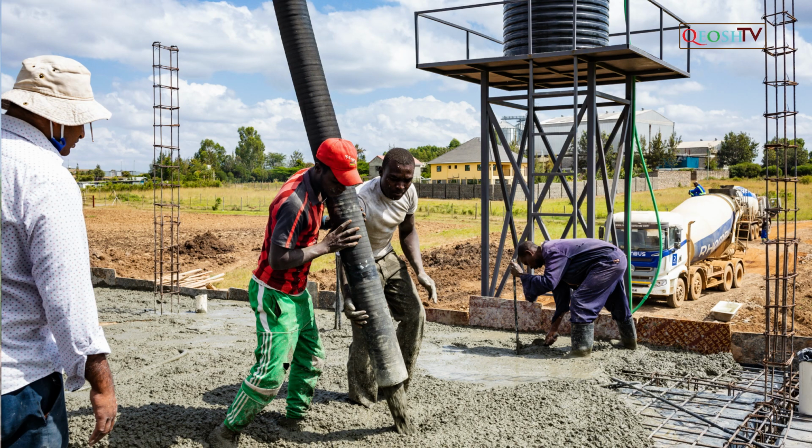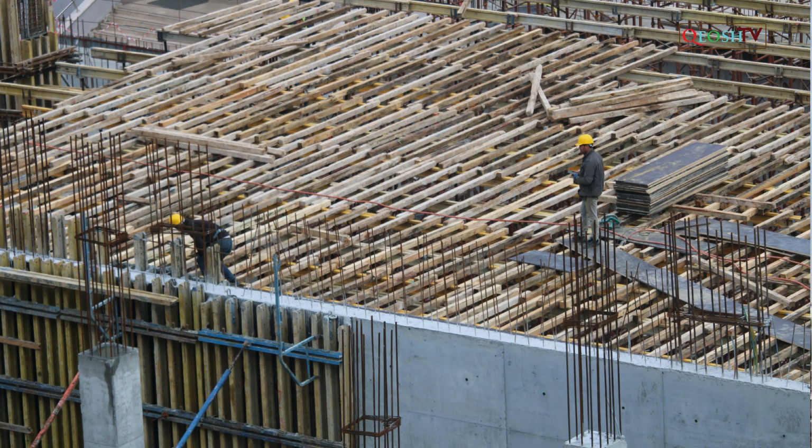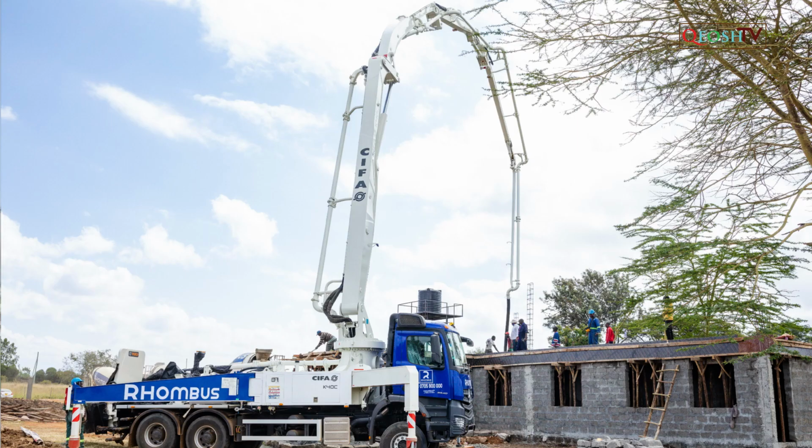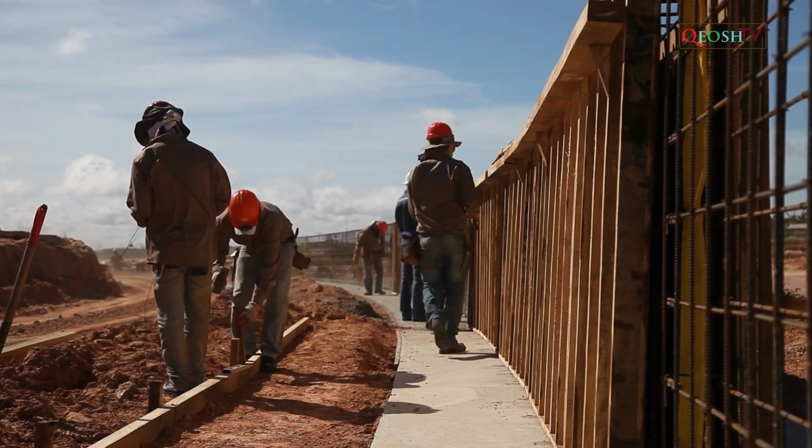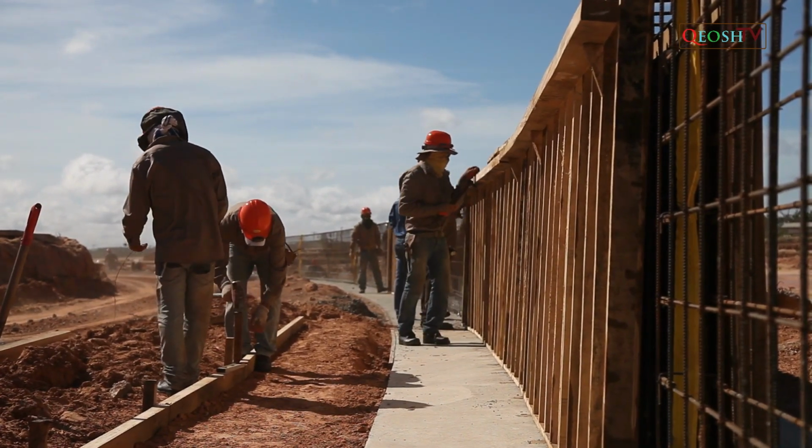Slips, trips and falls. Slips, trips and falls can happen in almost any environment. As construction sites often have uneven terrain, buildings at various stages of completion, and unused materials on site, it is unsurprising that slips, trips and falls are a common hazard.